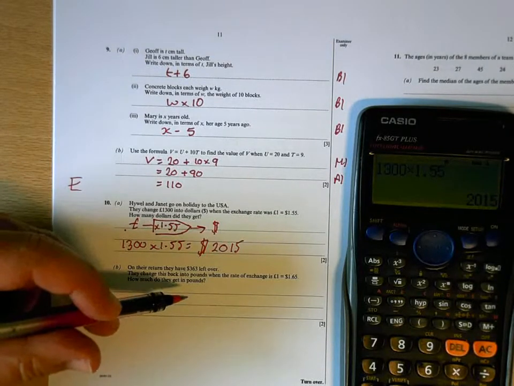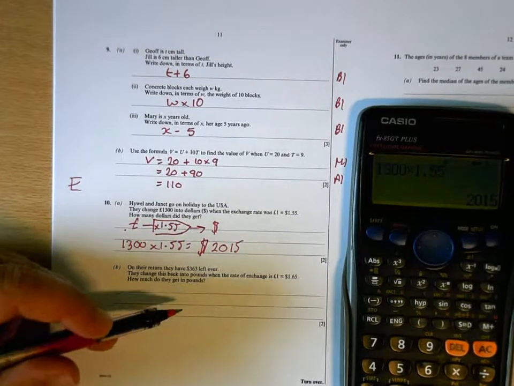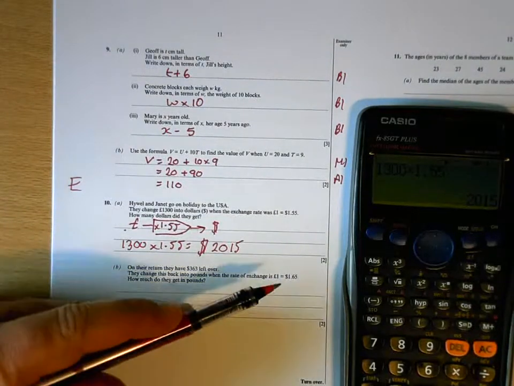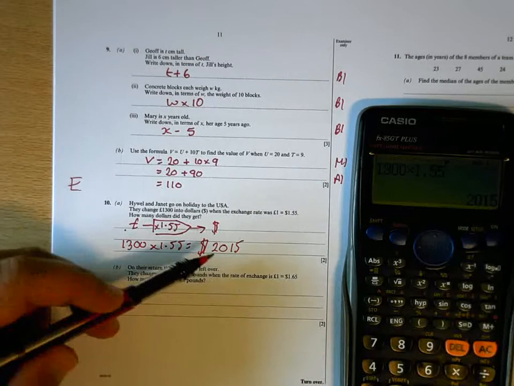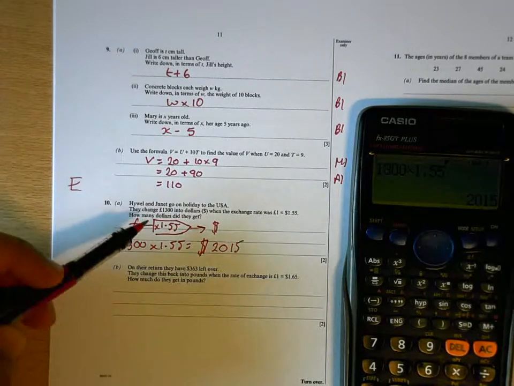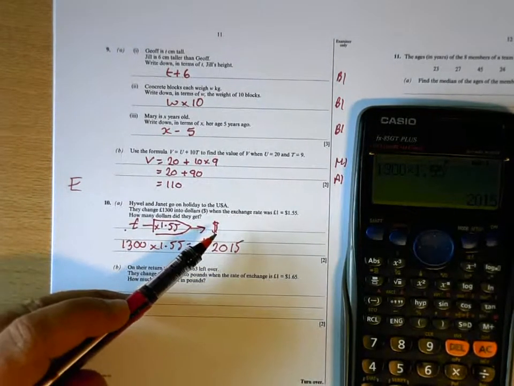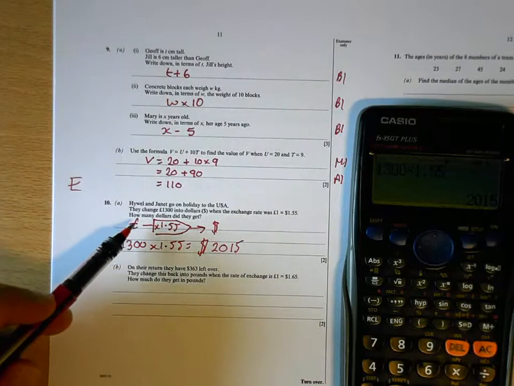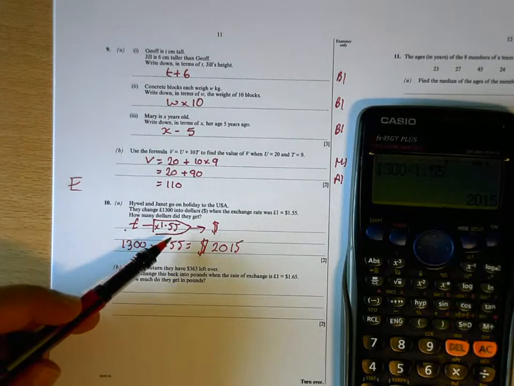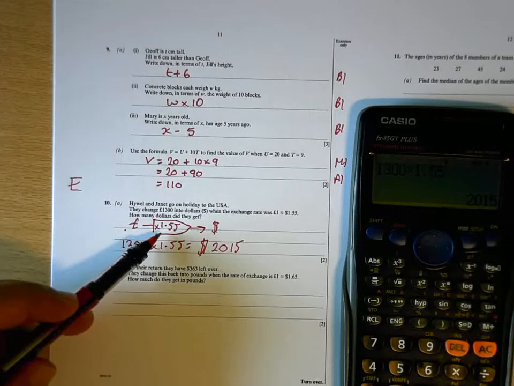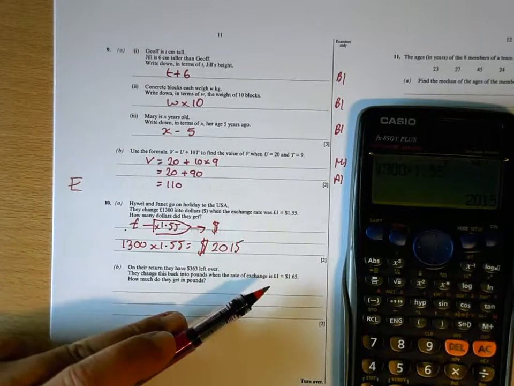On the return, they have $363 left over. They put this back into pounds. The exchange rate has changed, but they're going backwards from dollars to pounds. So if the exchange rate was the same, if you go backwards through a number machine, you do the opposite. So you'd be doing the opposite to multiplying by 1.55, which would be dividing by 1.55, but we're dividing by 1.65.